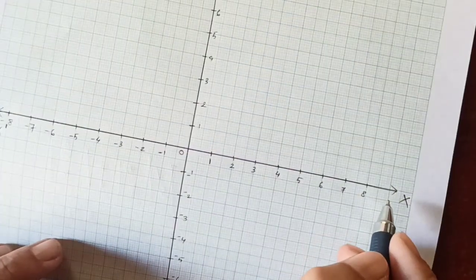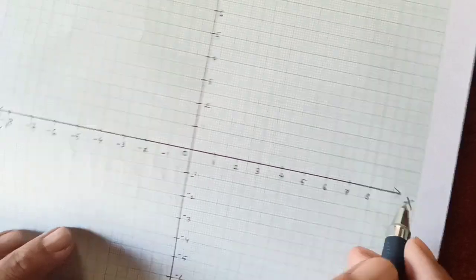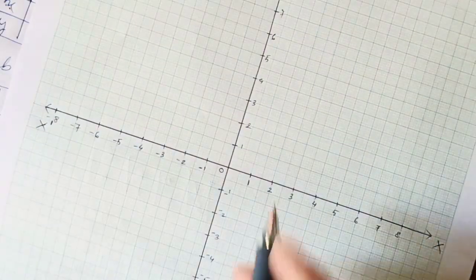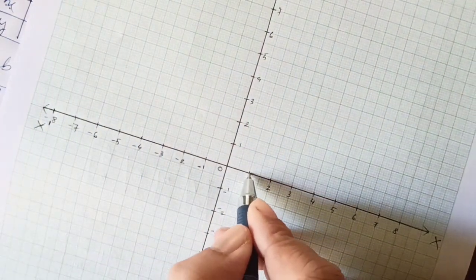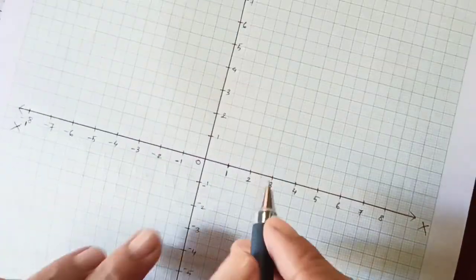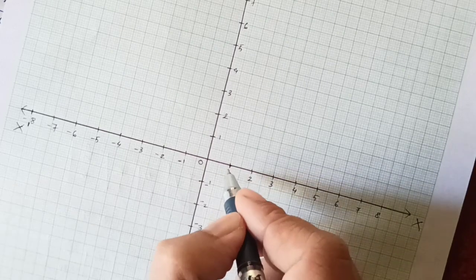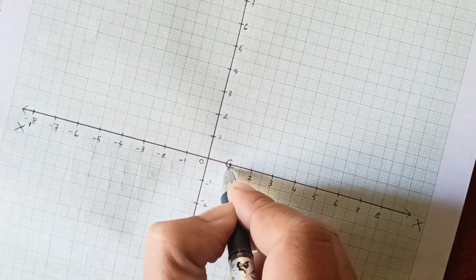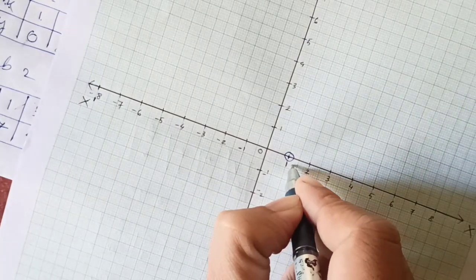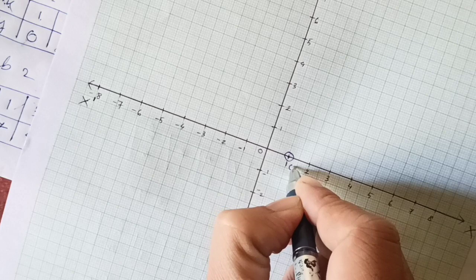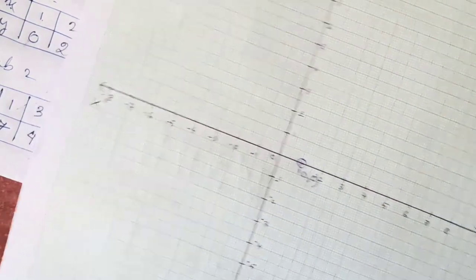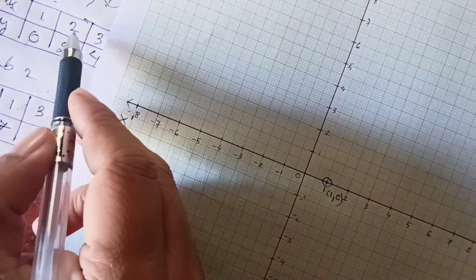So we are going to indicate here. This is x value, so we are going to indicate the value of x. The x value is 1, so here x value is 1. When x value is 1, then y value is 0. y value is 0 means it is not moving, so it is here. So here is the value of x is 1 and y is 0. So you mark like this.